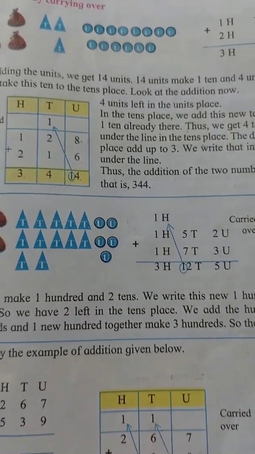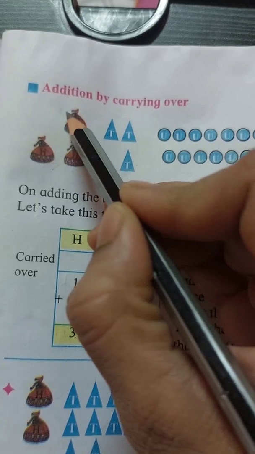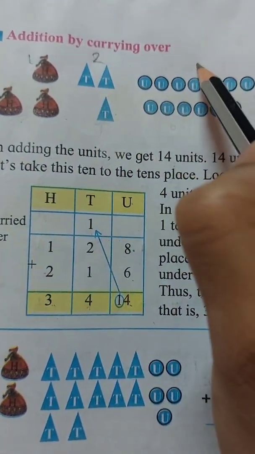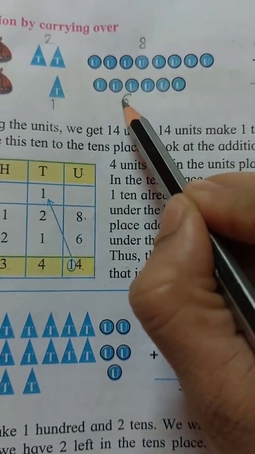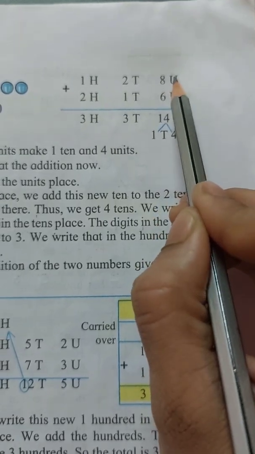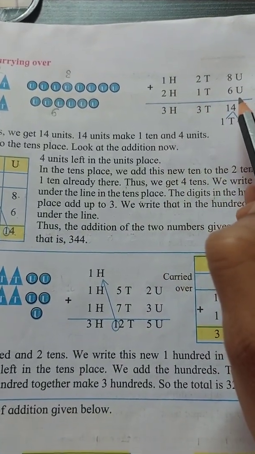Now here let us see addition by carrying over, addition of the numbers by carrying over. Here you have a bag of 100, 2 tens and 8 units. Then you have 2 bags of 100, 1 ten and 6 units. So this can be added as 100, 2 tens, 8 units plus 200, 1 ten and 6 units.